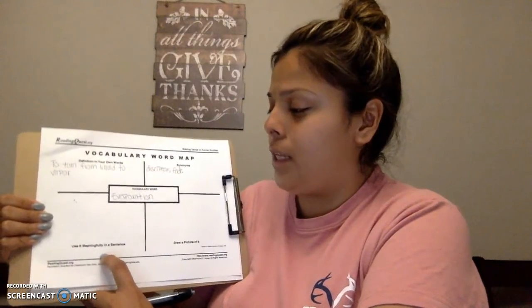After that, we'll move down. We'll have the students create a sentence. So they will make up their own sentence, and they will write down the sentence in this box.